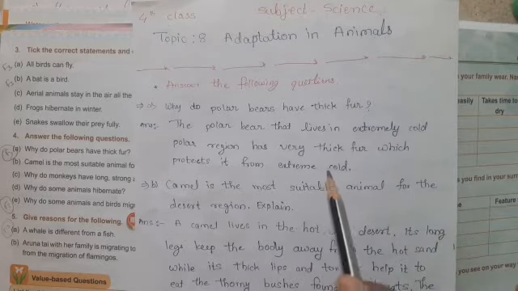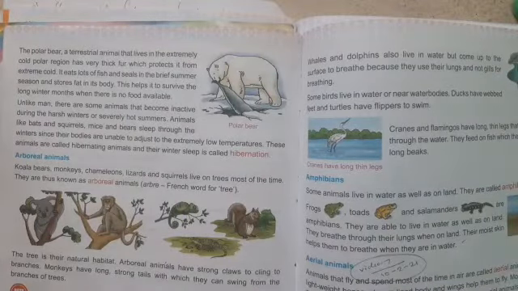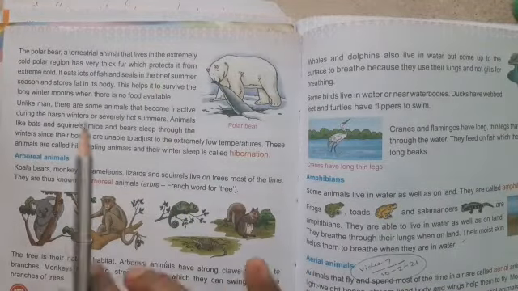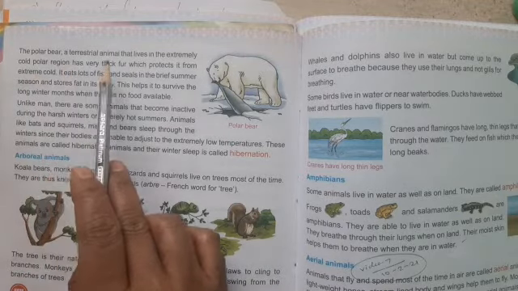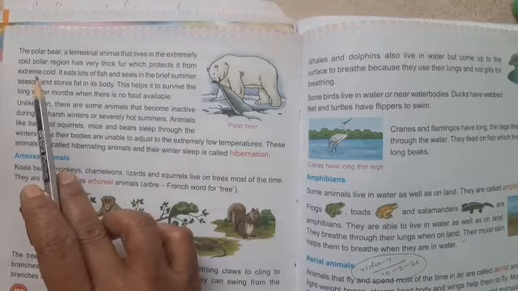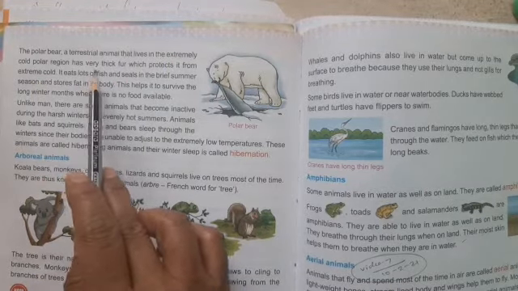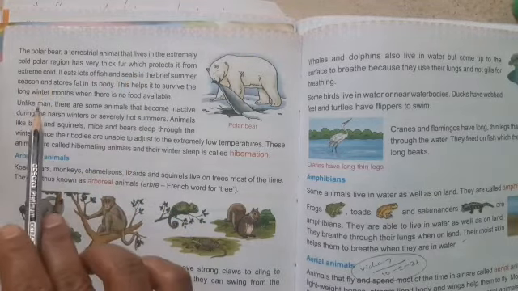This type of answer you get in your textbook. Turn the page, I will show you. See on this page. Read this one paragraph. You will get the answer. The polar bear, a terrestrial animal that lives in the extremely cold polar region, has a very thick fur which protects it from the extreme cold.